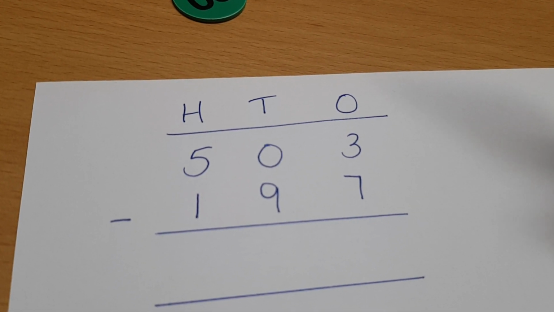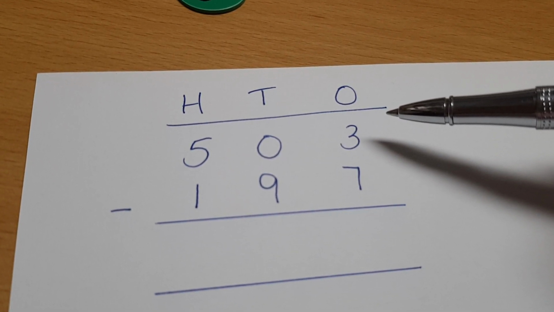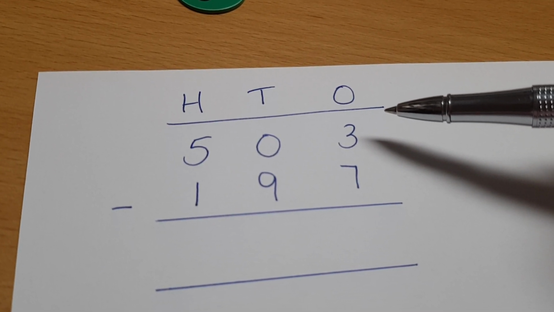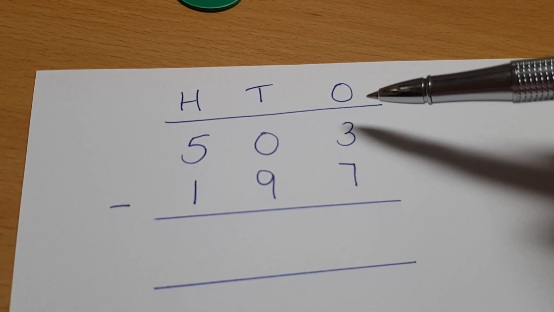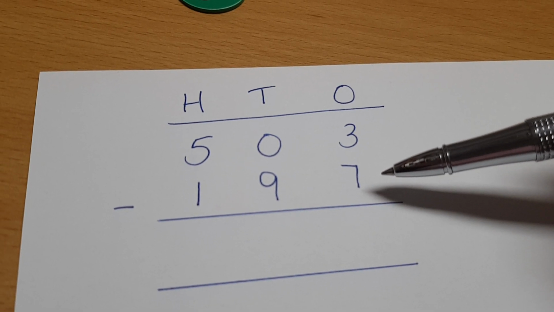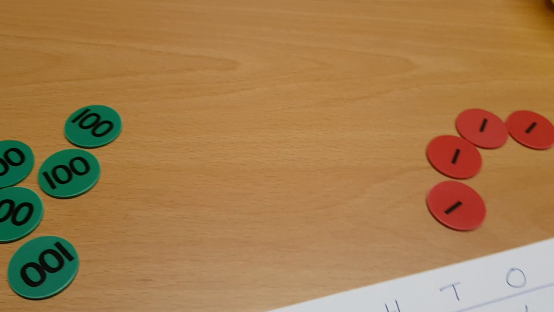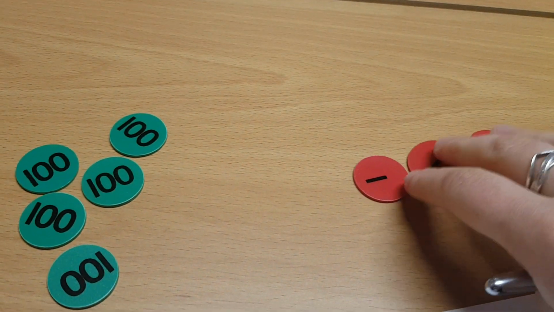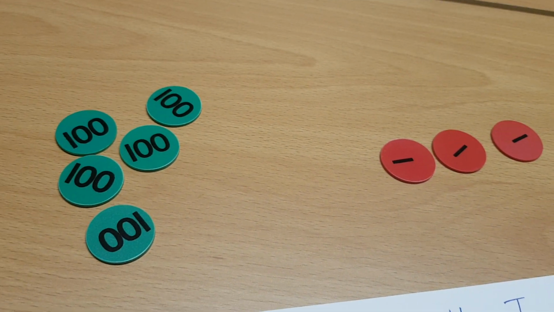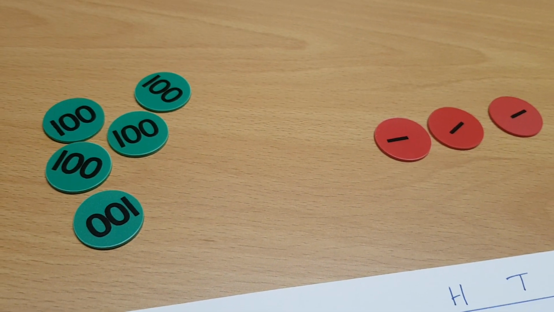Okay, so the first job you need to do is always start with the ones, because when we do an exchange, what we need to do is exchange tens for ones so that we have enough to take them away. So at the minute, as you can see, we've got 3 and we're trying to take away 7. There aren't enough ones currently, so if we just have a look at my example here, sorry, I haven't got the right number there, look. I've got 3 ones, so we've actually got 5 hundreds and 3 ones, and we're going to take away 197.